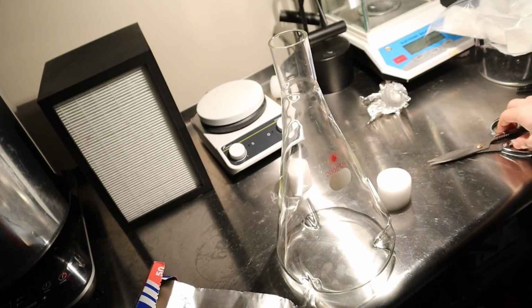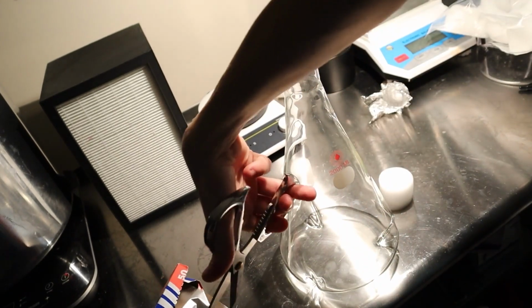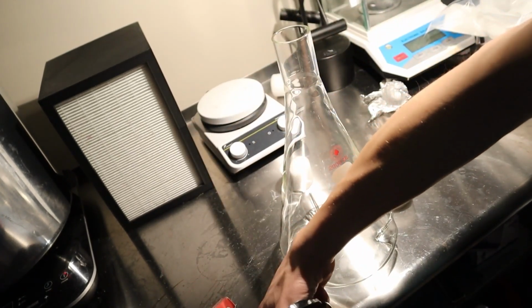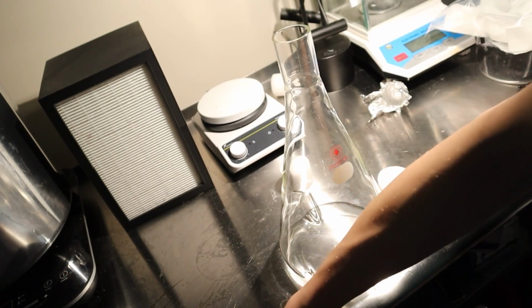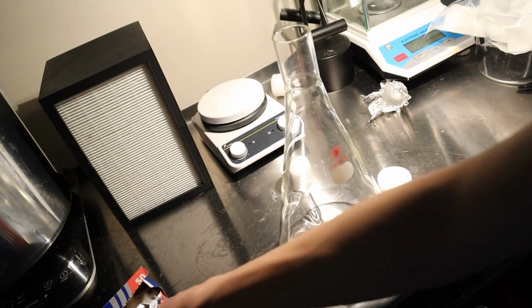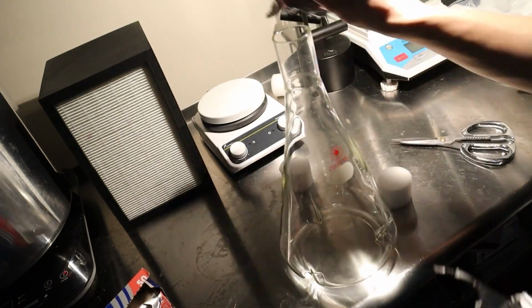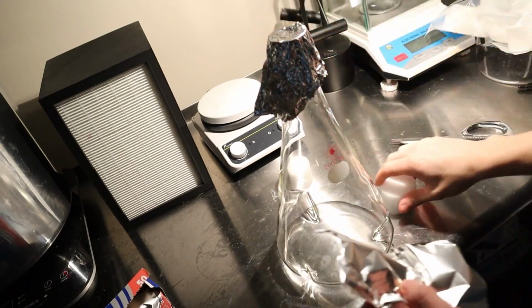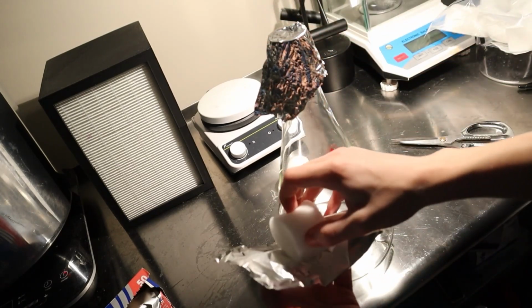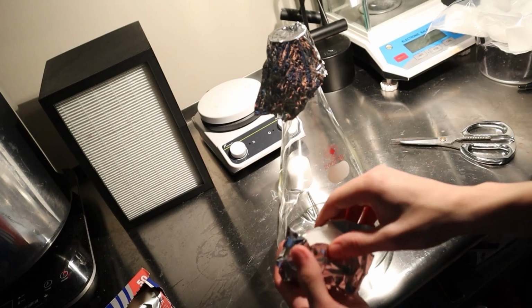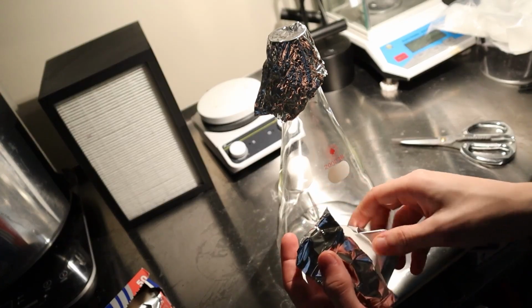So, how do I do this? I could cut off a piece of foil, and then I could autoclave this like this, and then this separately. Okay, that's excessive.